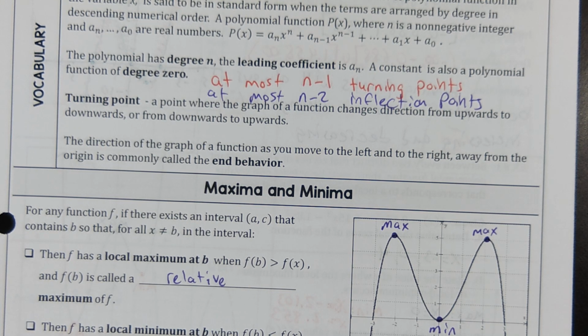Can I go back to the examples? Everybody's cool? I don't want to change if people are still copying me. Okay. Let's skip the, oh, we already skipped that. Next page. Okay.